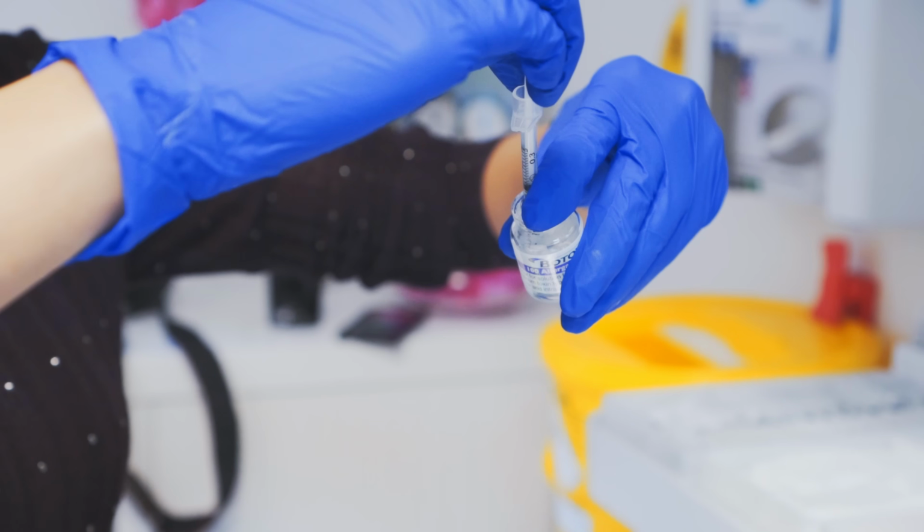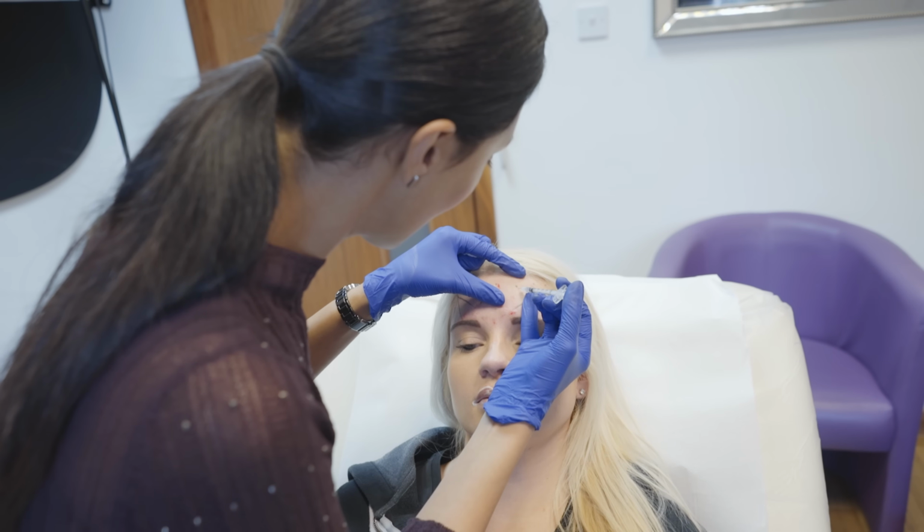Now that we understand the muscles and which directions they pull, it becomes more intuitive how relaxing muscles or affecting their resting tone can affect the balance of forces across the eyebrow and therefore its relative position. Fundamentally, there are two ways that botulinum toxin can affect the position of the eyebrow.